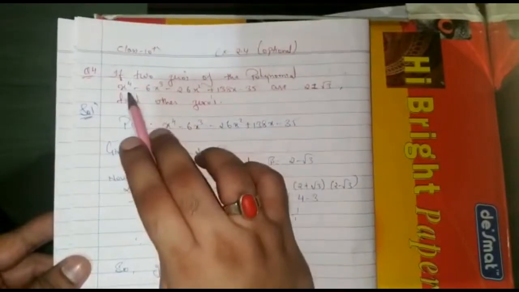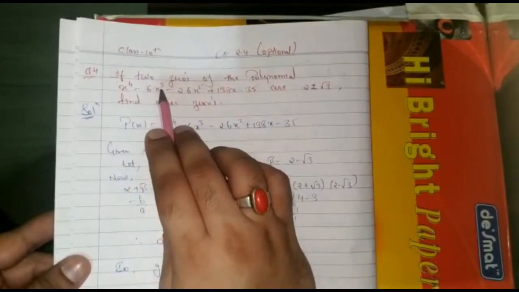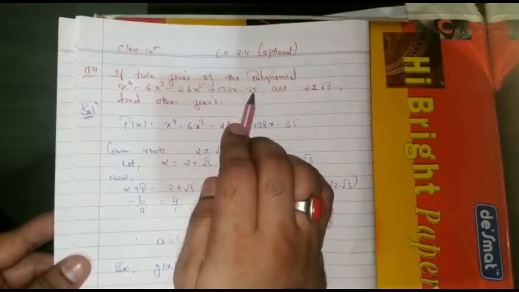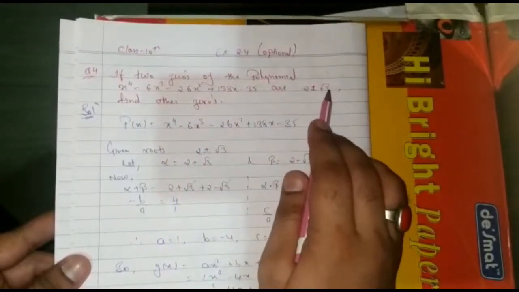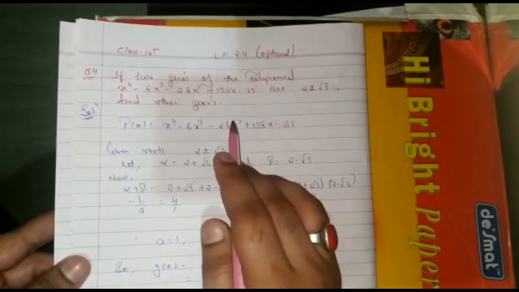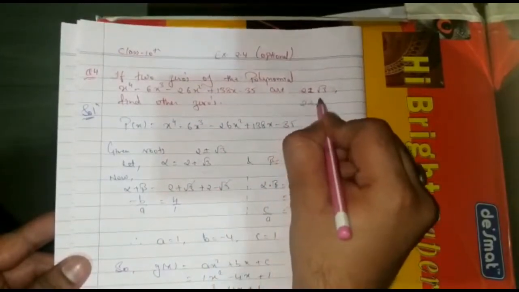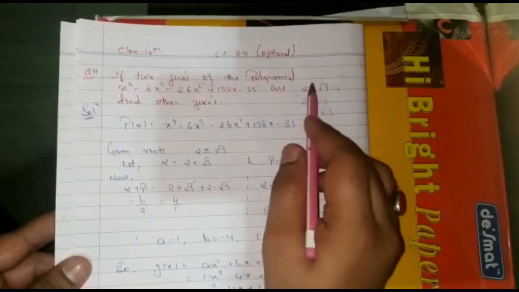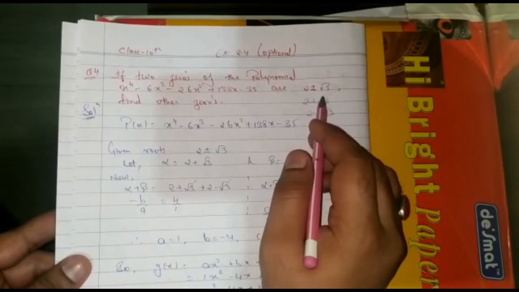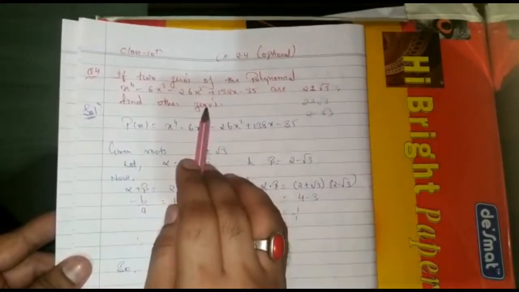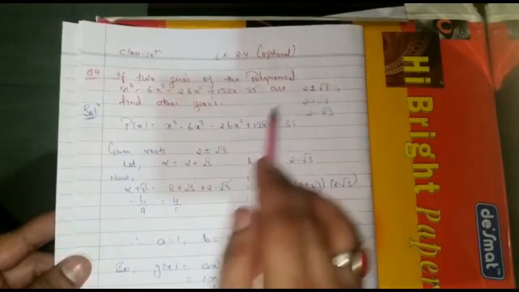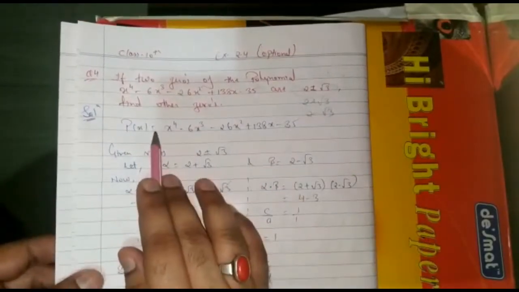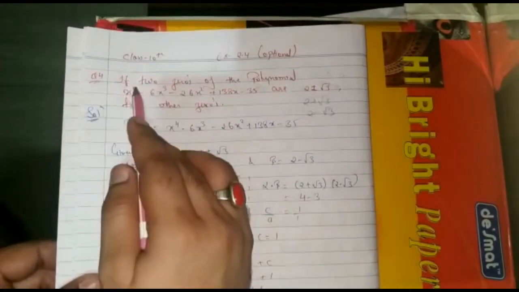If two zeros of the polynomial x to the power 4 minus 6x cube minus 26x square plus 138x minus 35 are 2 plus minus root 3, it means these are the two zeros. First one is 2 plus root 3 and second one is 2 minus root 3. Already two zeros are given, and we have to find the other two zeros.